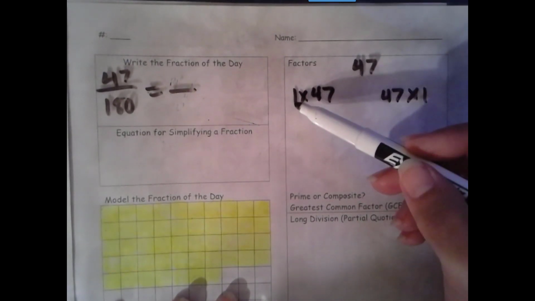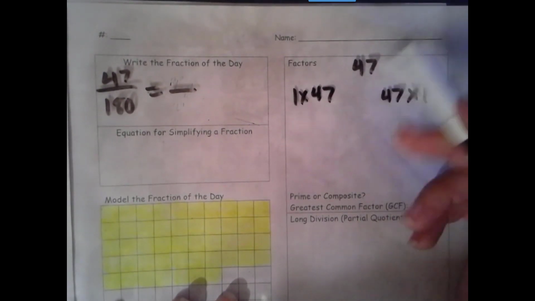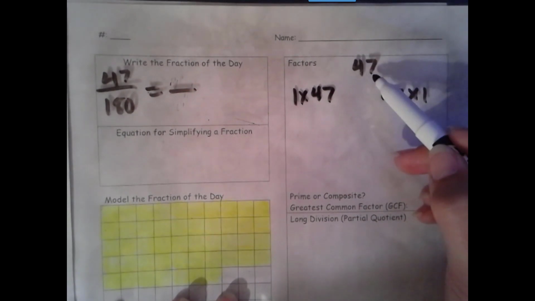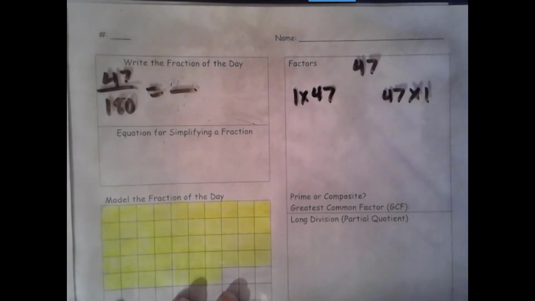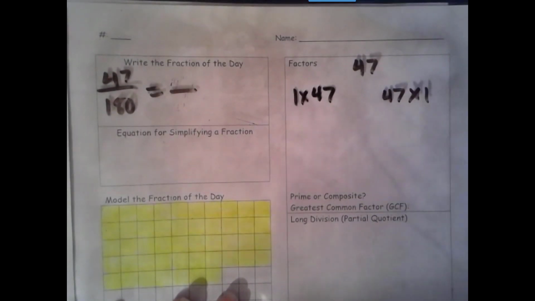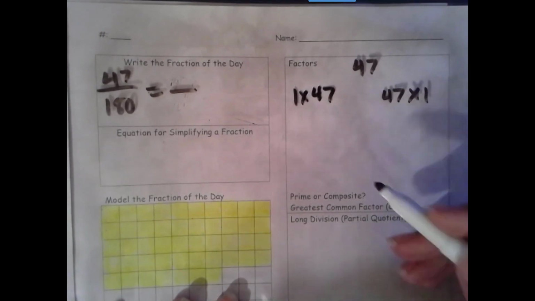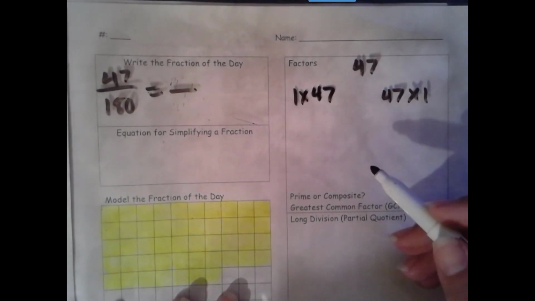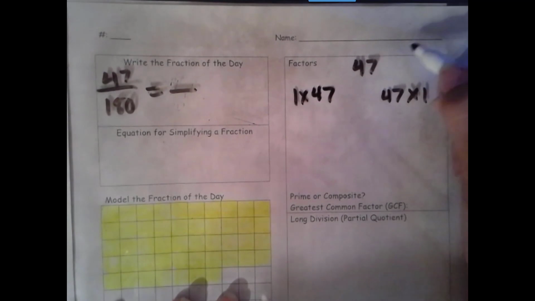So after 1 is 2. The rule for 2 is that it ends in an even number. It ends in an odd number, so 2 is not a factor. And actually, if 2 is not a factor, then no even number will work, because that would automatically be a factor if any other even number were one. So now we just have to try the odd numbers.